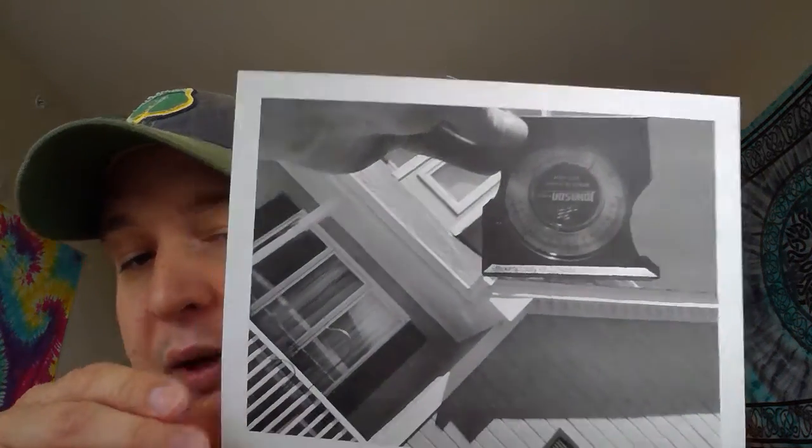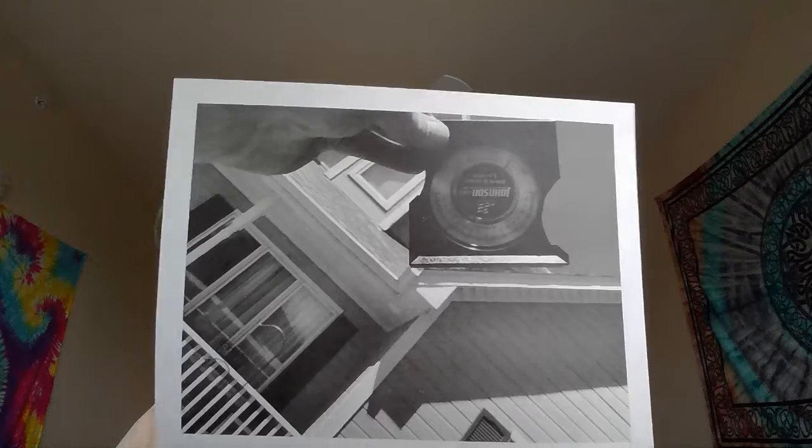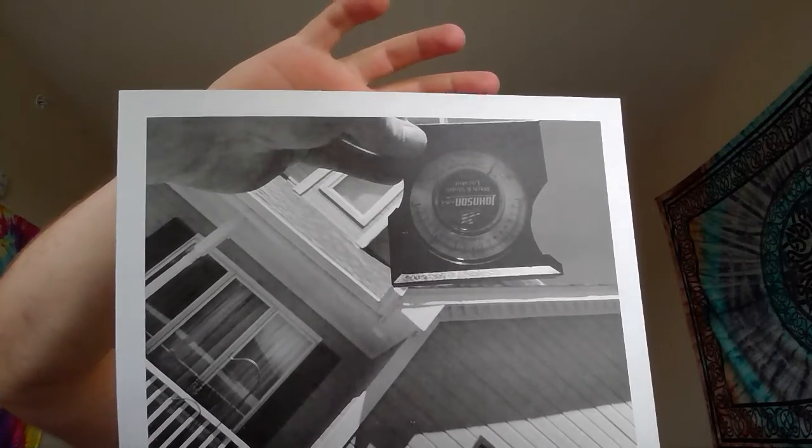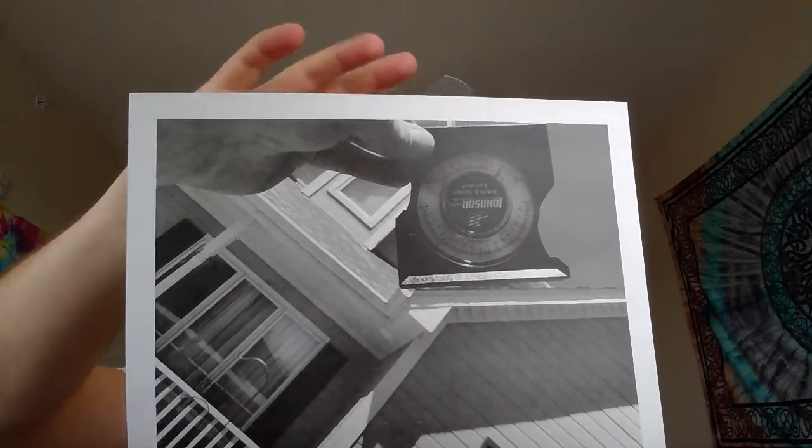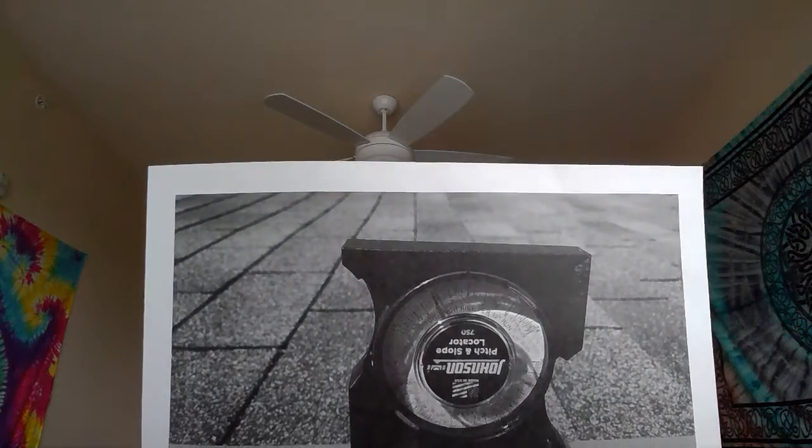Another thing that's not acceptable would be an example like this one, where they took a photo and just held the pitch meter up in the air with the roof in the background. That is another thing that insurance will not accept for an accurate reading. So make sure again that you're doing it like this: a direct shot on the pitch meter, and have it on one of those levels.